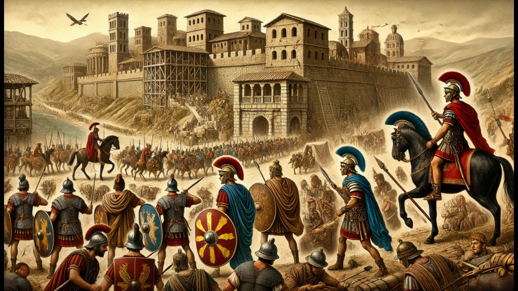News of Domitius's surrender and Caesar's clemency spread quickly. Many cities that had been hesitant to declare their loyalty now swung in favor of Caesar. The Senate's forces, scattered and disorganized, could not mount a coordinated defense.